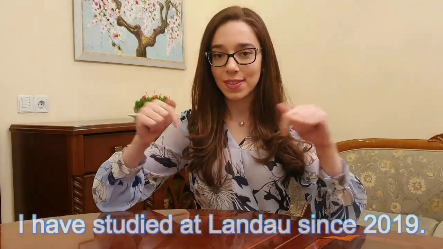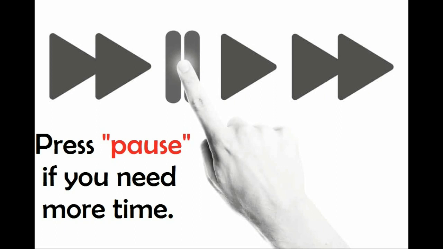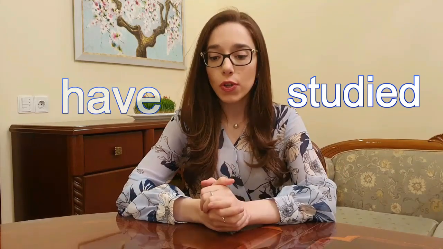What about this sentence? I'll give you guys a minute to think. This sentence is in the present perfect. Again, the first clue lies in its structure. So here we have plus studied. Also, it is something that happened in the past, but it is related to the present. So you guys are still studying in LANDAU, so that is related to the present.